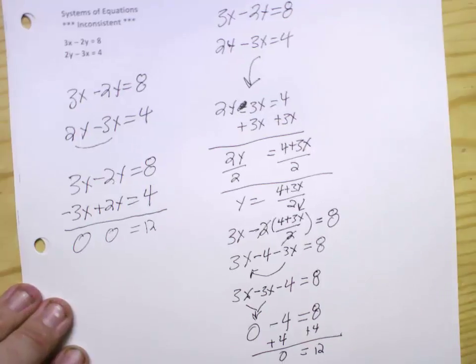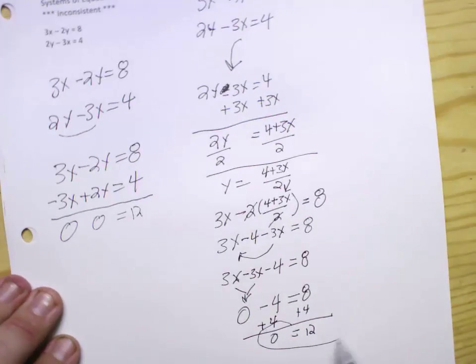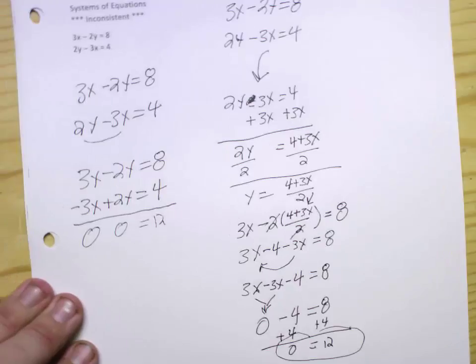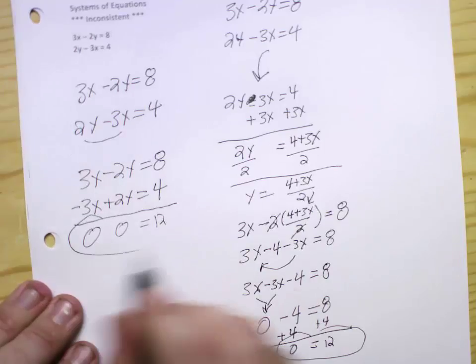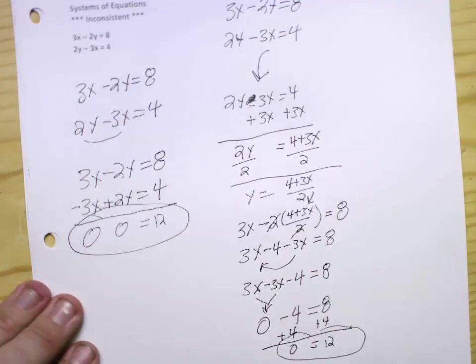So once again, with the substitution method, we end up with an inconsistent answer because we don't have any answers, we don't have any variables left, and we just have the number 12. And at the same time, we did this with addition, and we ended up with just 12. So this is an example of an inconsistent answer for a system of equations problem.